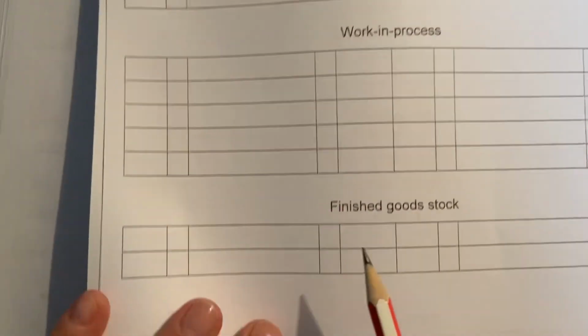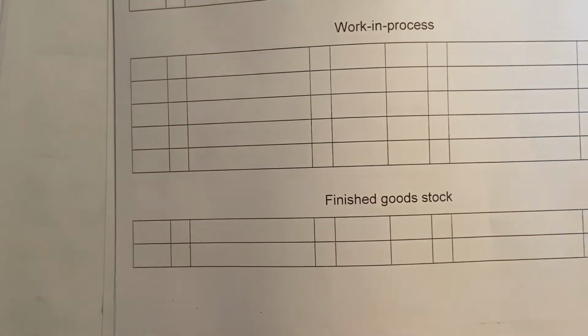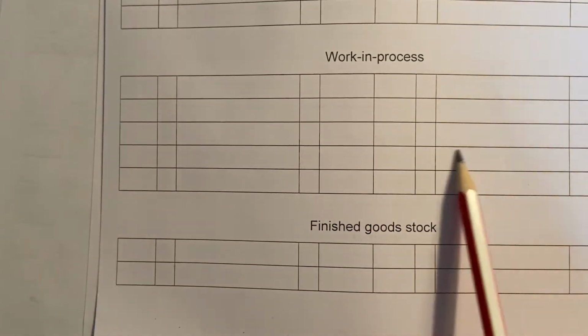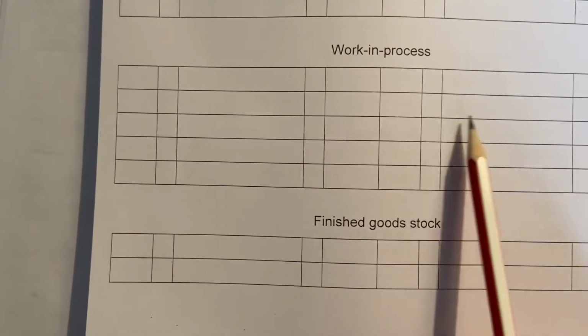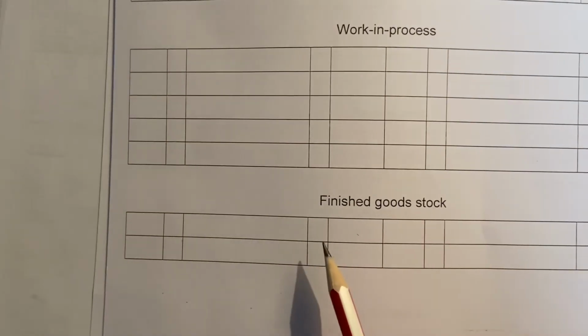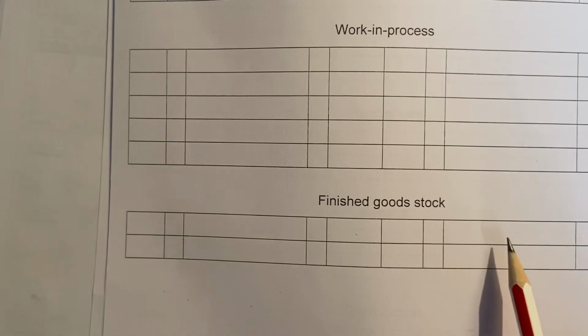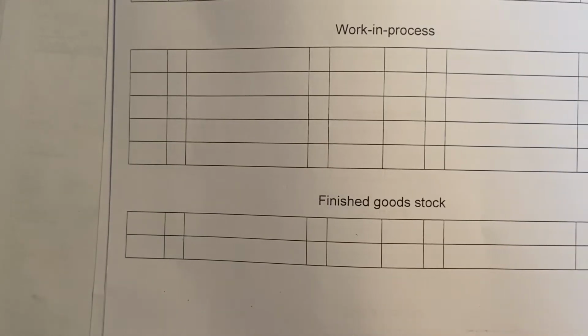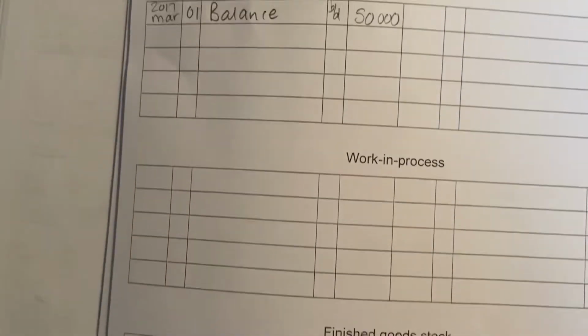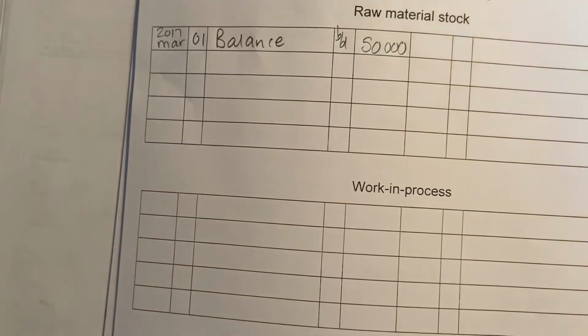And then we also have a finished goods stock, and that is where all the goods that have been finished in the work in process account are now transferred to the finished goods stock, and now it lies there, and everything that is sold is now taken out and taken to the cost of sales account. But we will get there later, and you will see there's quite a lot, and that's why I'm going to split this video.